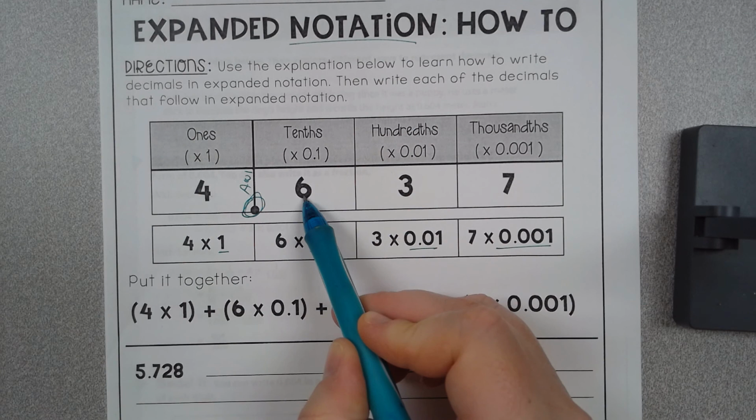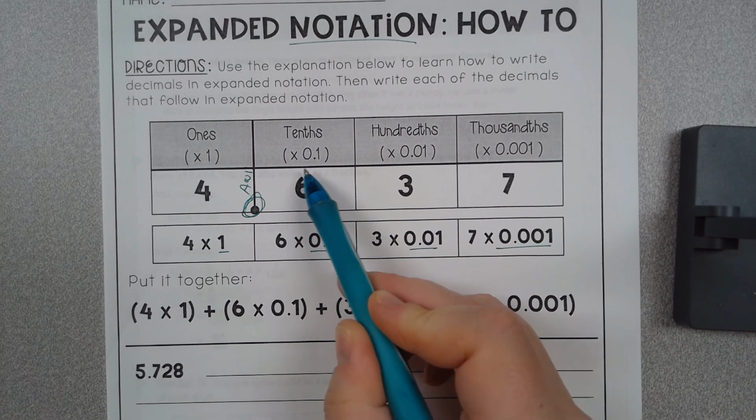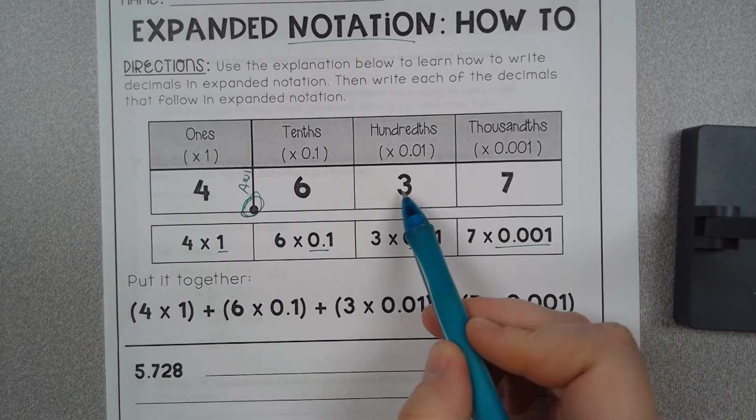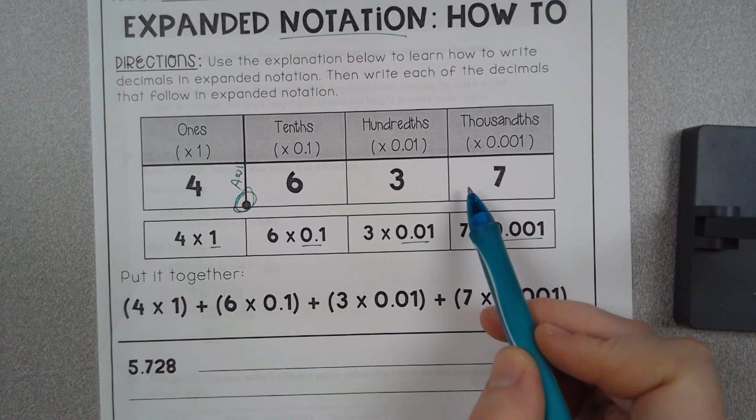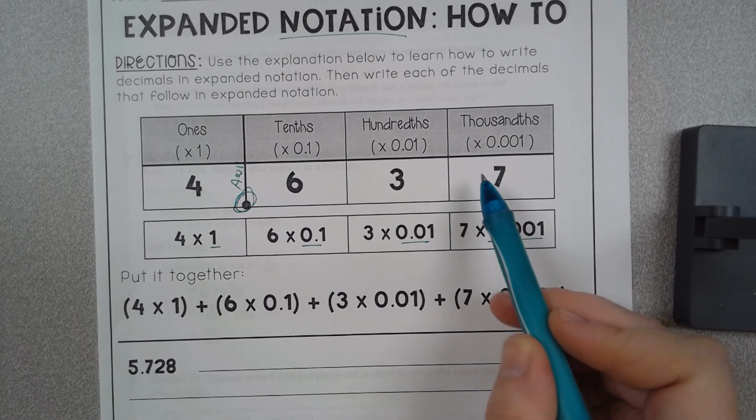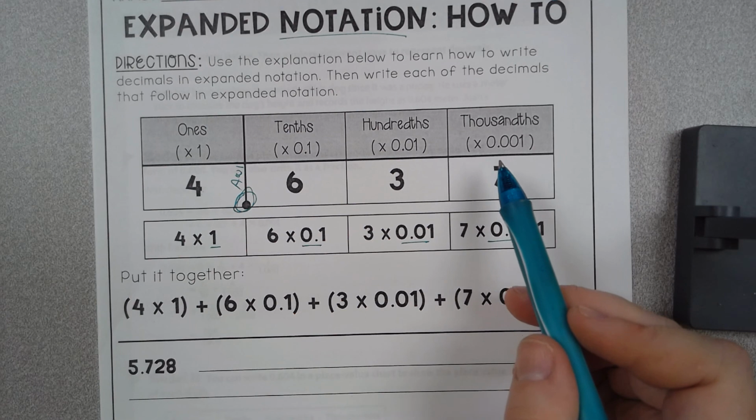The 6 is in the tenths place. So it would be 6 times 1/10. The 3 is in the hundredths place. So it would be 3 times 1/100th. And then the 7 is in the thousandths place, which would mean it would be 7 times 1,000th.